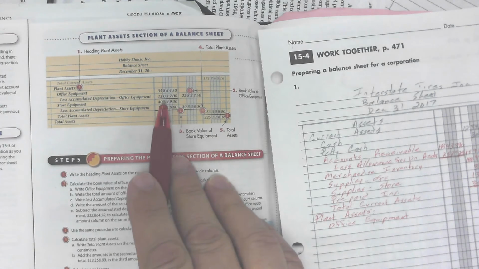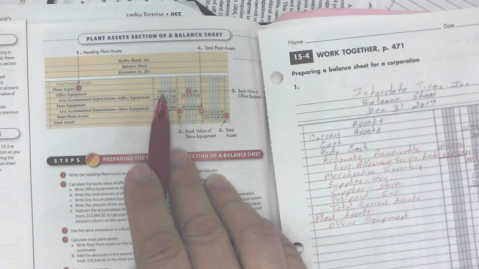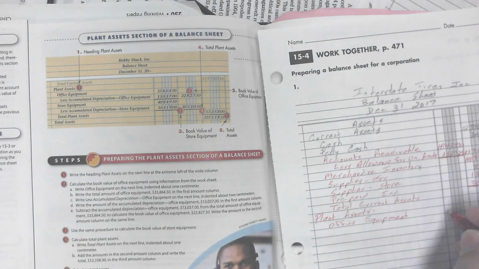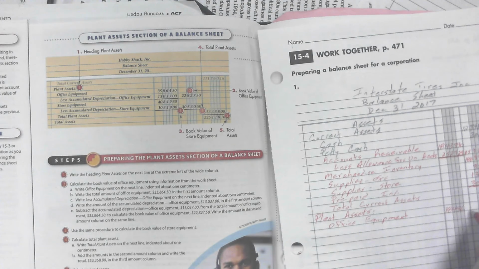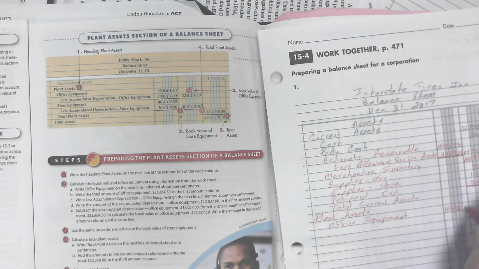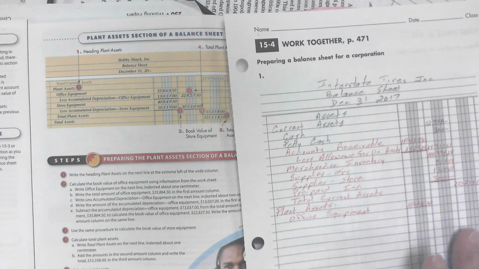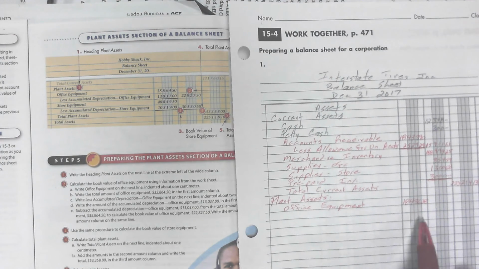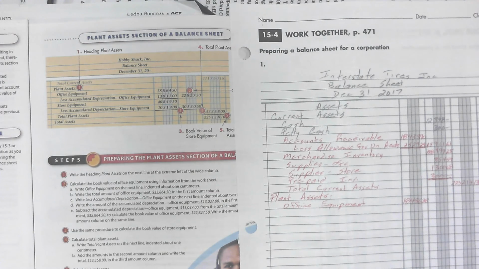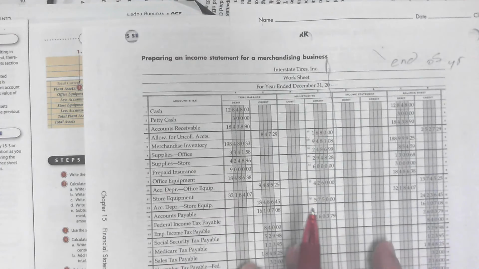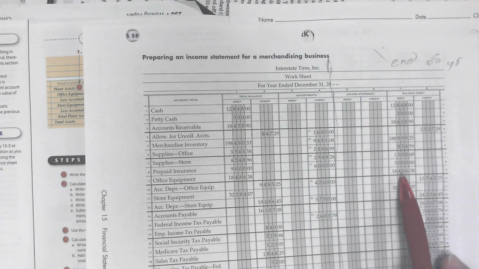So you can see here that it's going to go in the first column, so we'll write that in the first column. $18,486.38. And that came from this amount right here.